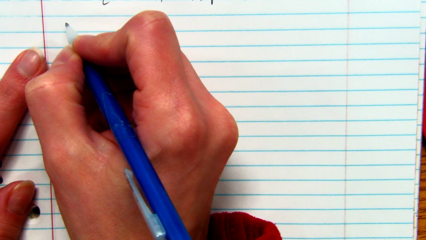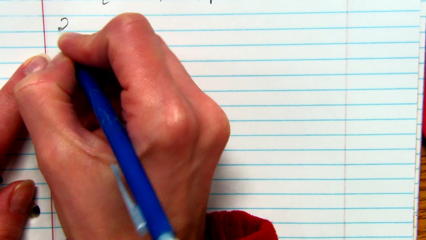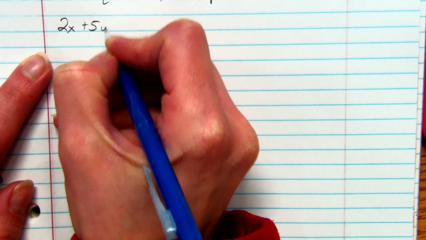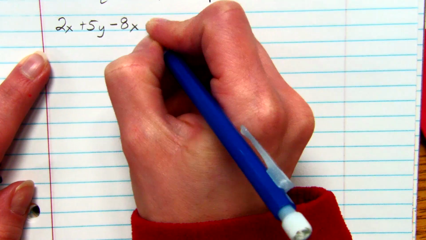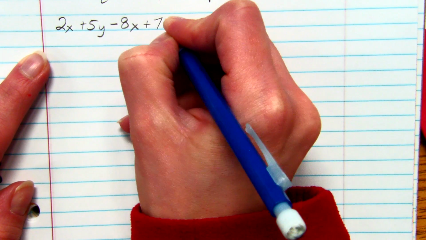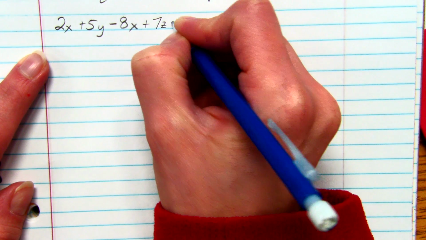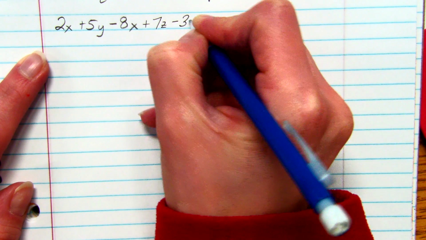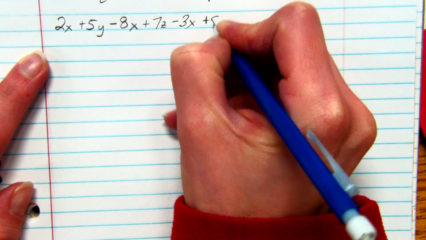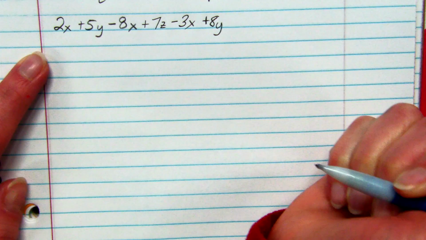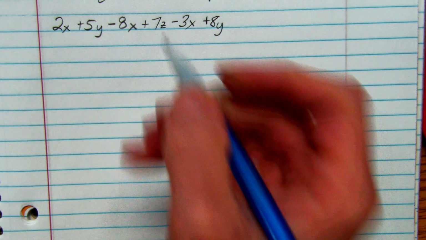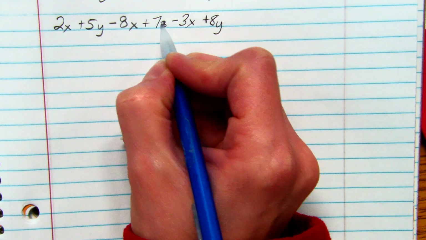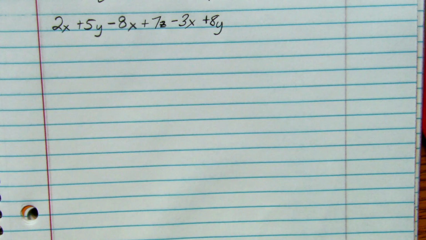like terms. So let's say that I have 2x plus 5y minus 8x plus 7z minus 3x plus 8y, and let's just call that good. So take a moment, write all of that down. This is a z. I put a little line through my z so it doesn't look like a 2. So get that written down.